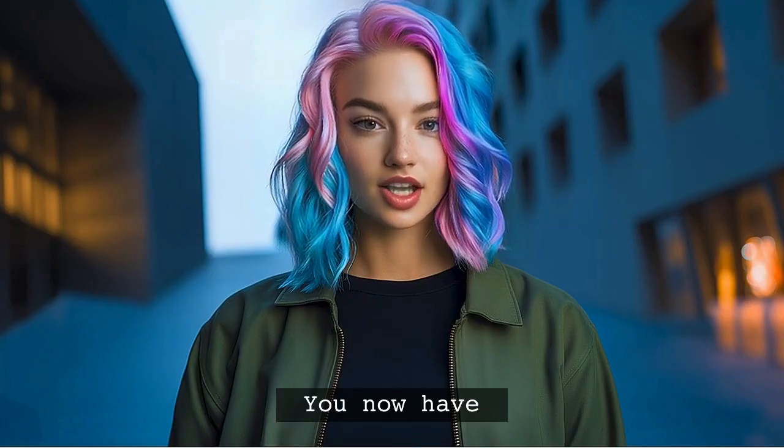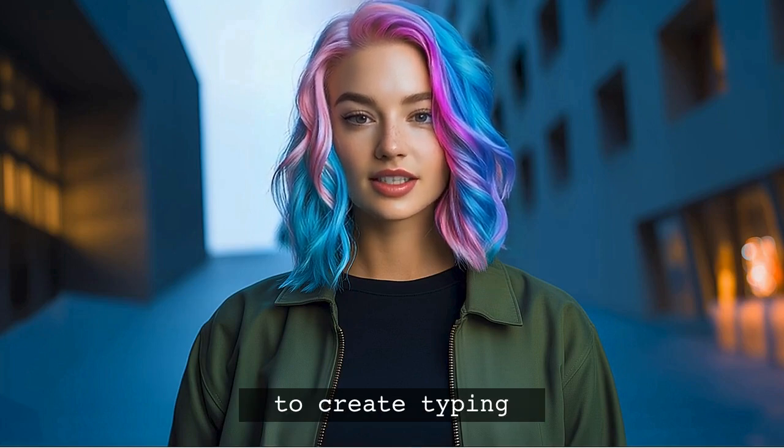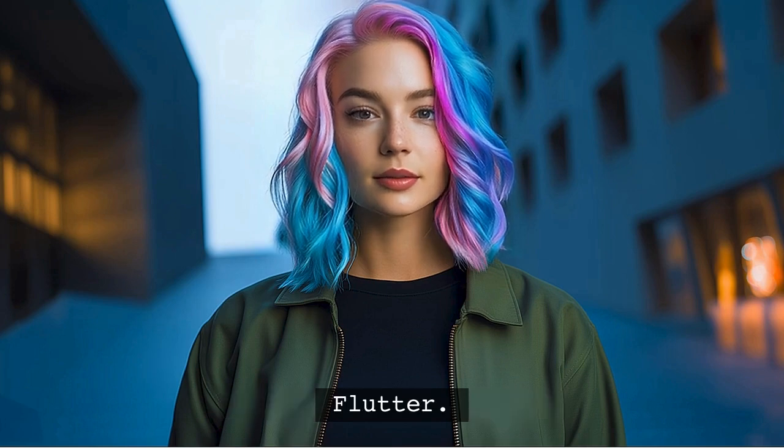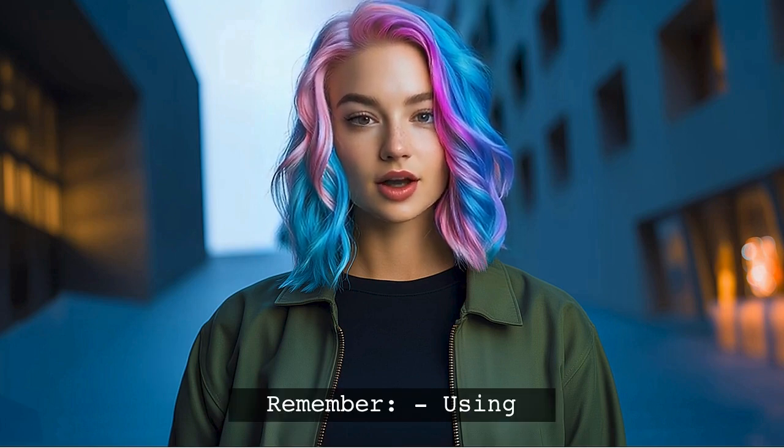And there you have it. You now have a simple way to create typing text animations in Flutter. Remember, using packages can save you time and effort.